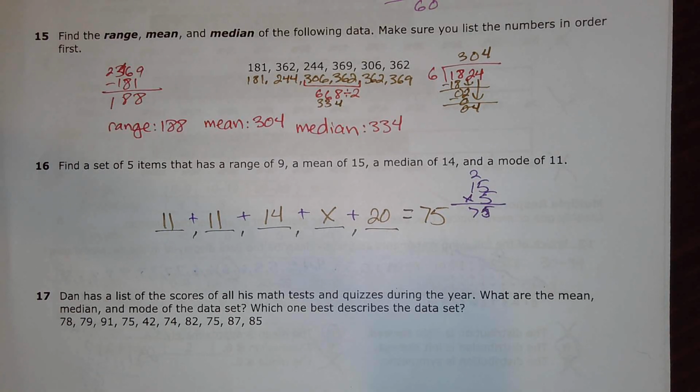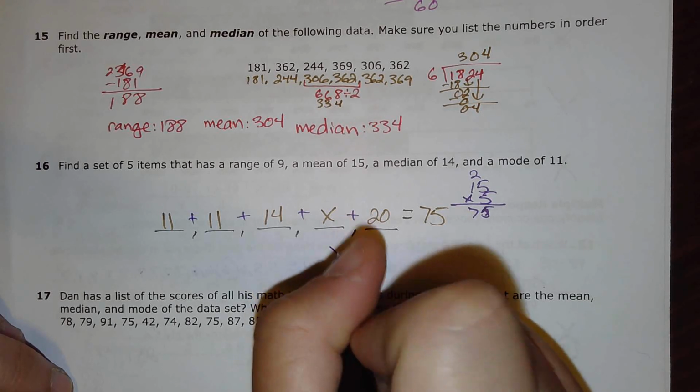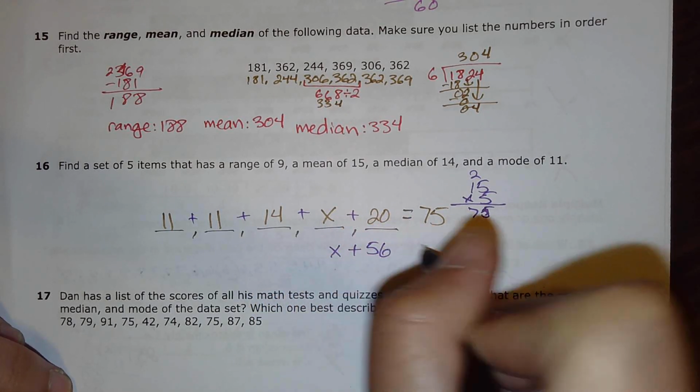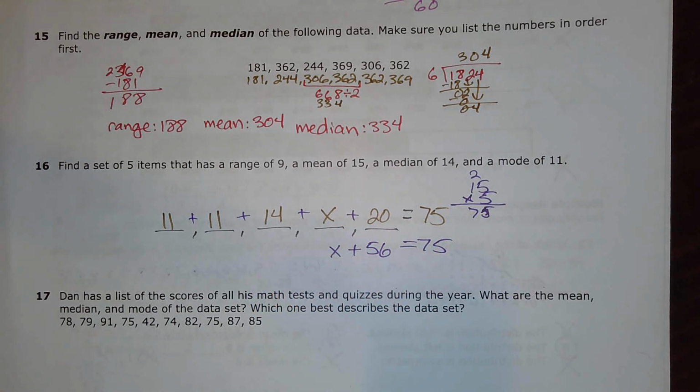We should be able to see that we have 11 plus 11, which is 22. 22 plus 14 is 36. 36 plus 20 is 56. So now we have x plus 56 equals 75. And then we just solve for x.